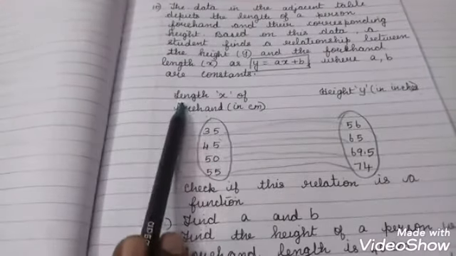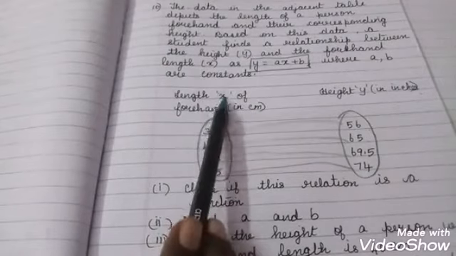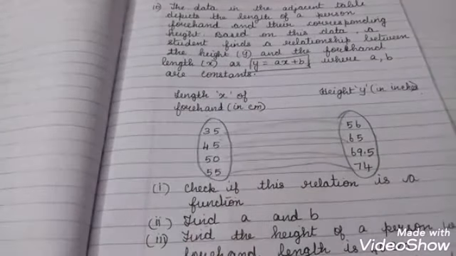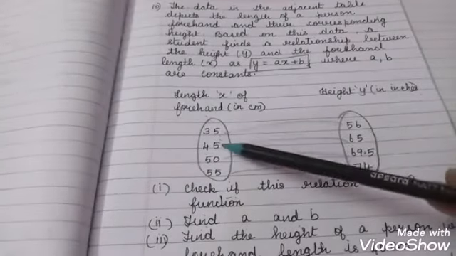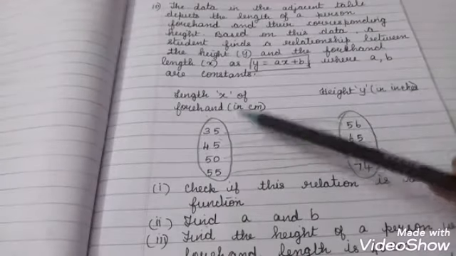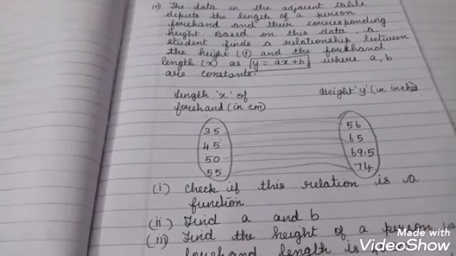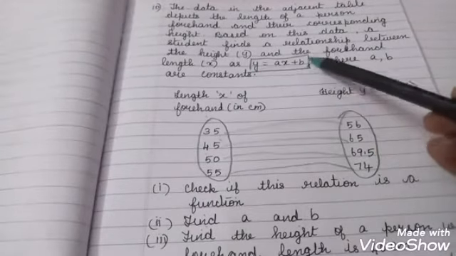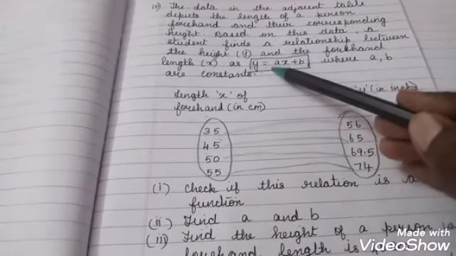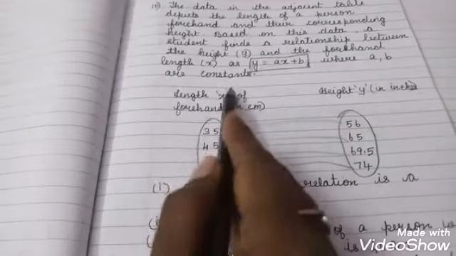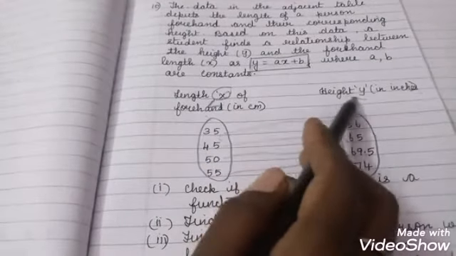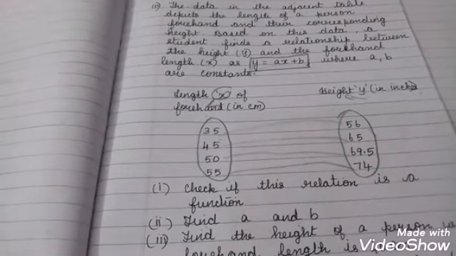So what is given? The length of the person's forehand is given in terms of x, in centimeters, and the height of the person is given in inches. So 35, 45, 50 and 55, and correspondingly they have given the heights. What is the relation between the length of the forehand and the height? y equal to ax plus b. This is the relationship given between x and y. Remember, your x is the length of the forehand, y is the height. Don't ever forget that part.